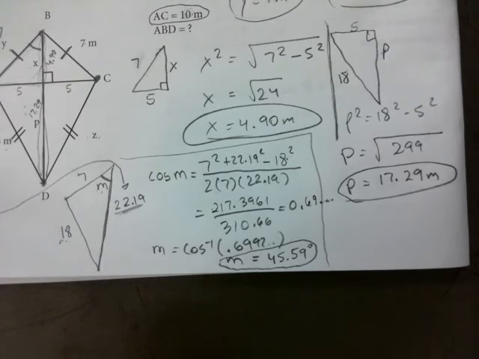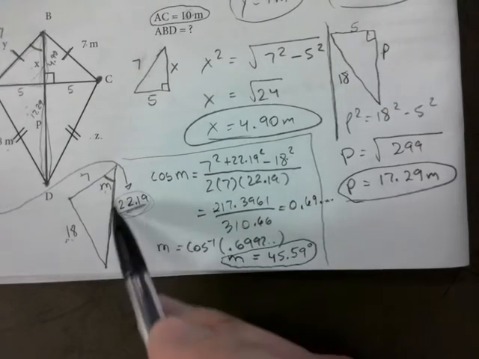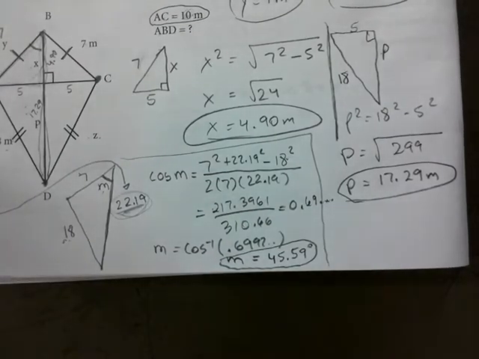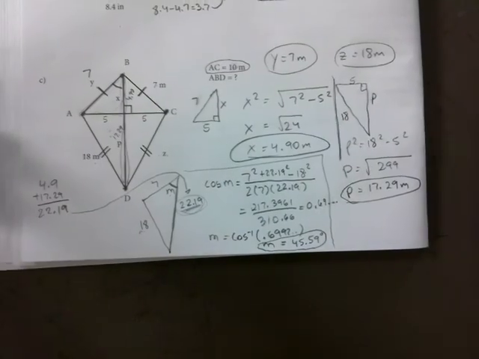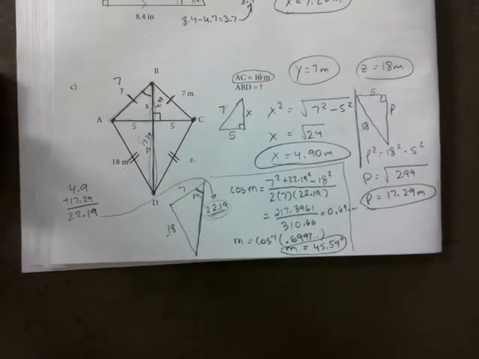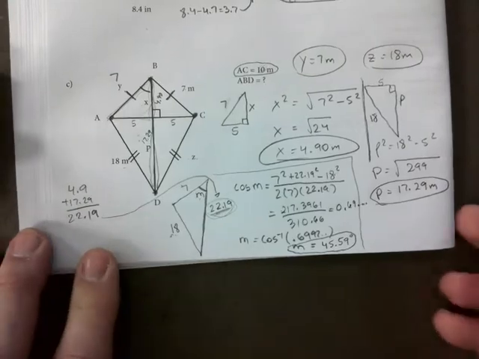All good. Yeah, we're good. But you still have to use cosine law, right? Probably, yeah, that was probably easier to do it that way. You saved this step here, because you only add 10 there. 5 and 5. All right.